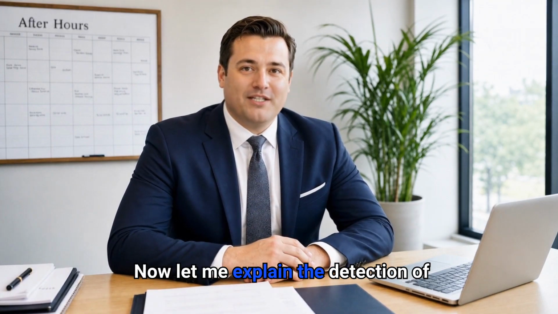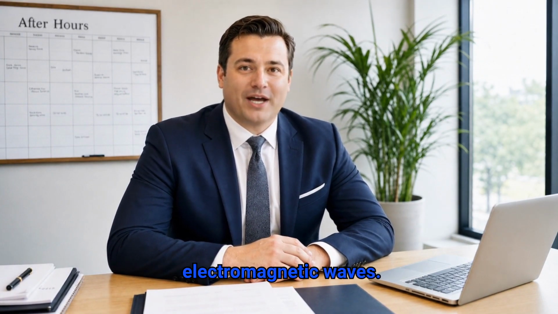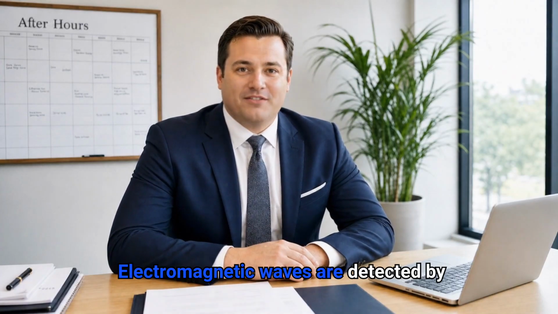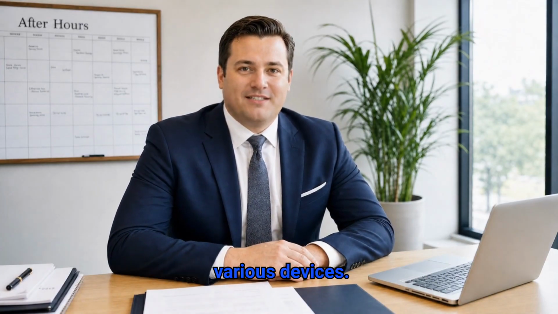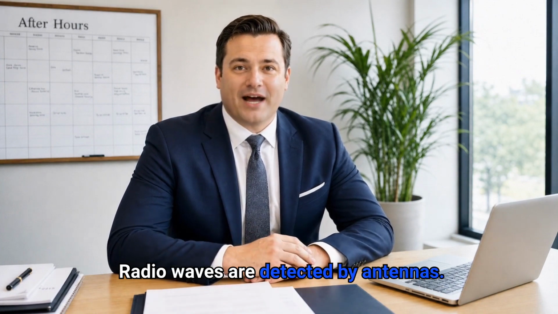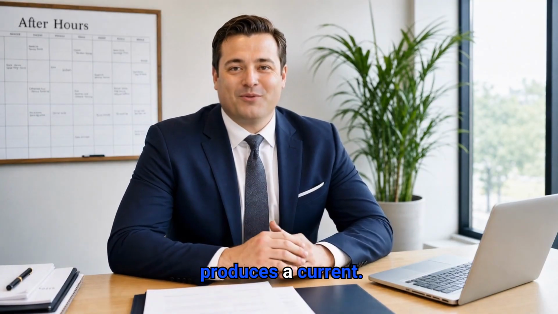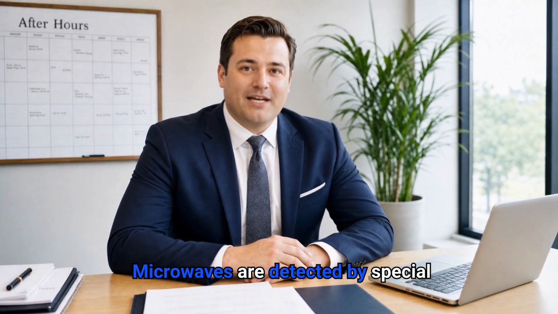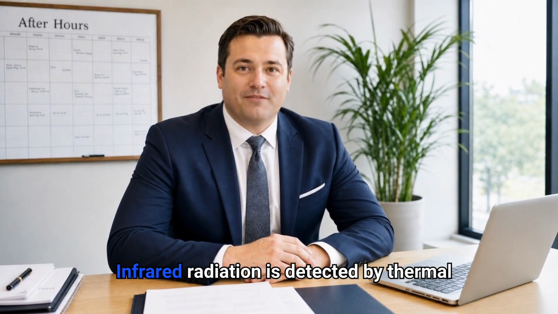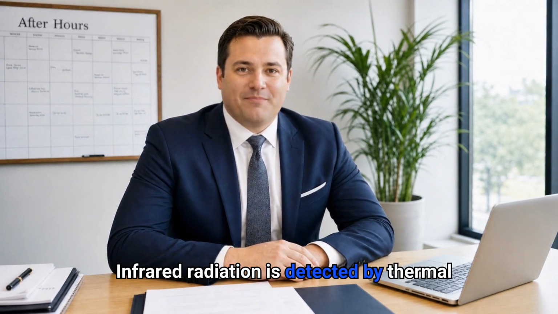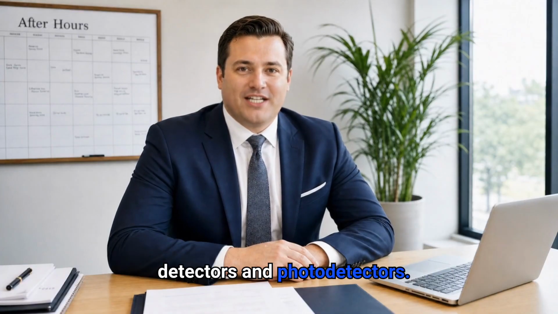Now let me explain the detection of electromagnetic waves. Electromagnetic waves are detected by various devices. Radio waves are detected by antennas. The antenna receives the wave and produces a current. Microwaves are detected by special receivers. Infrared radiation is detected by thermal detectors and photodetectors.